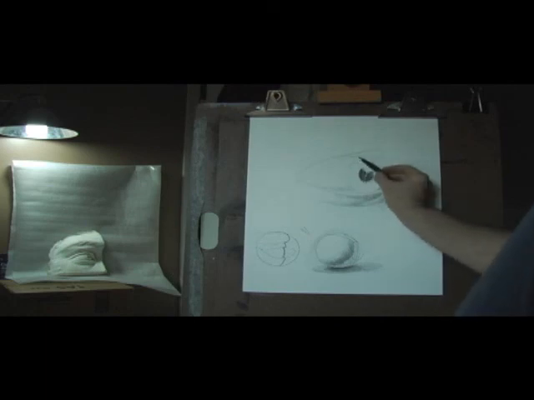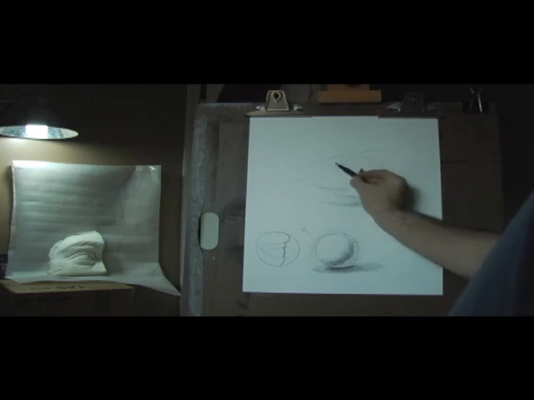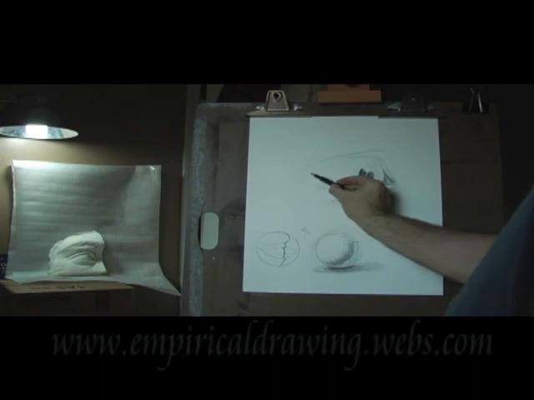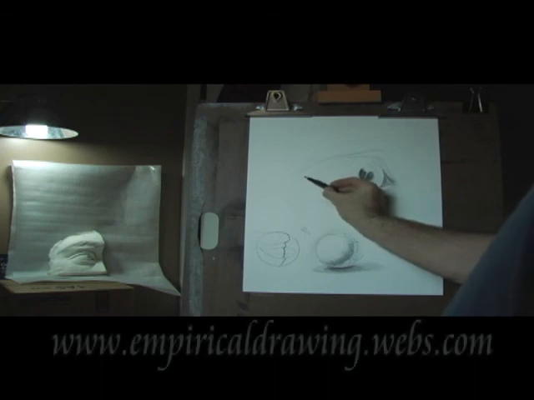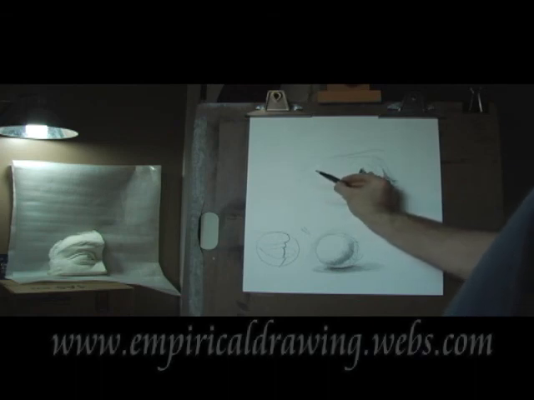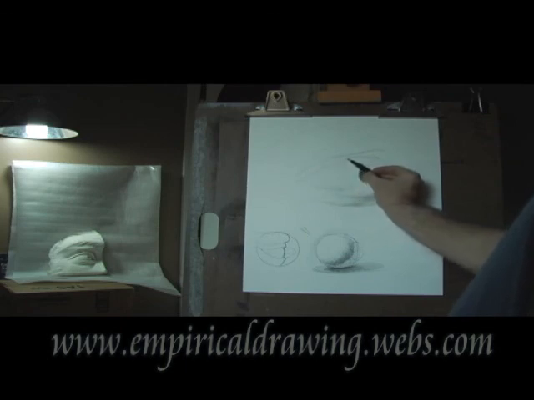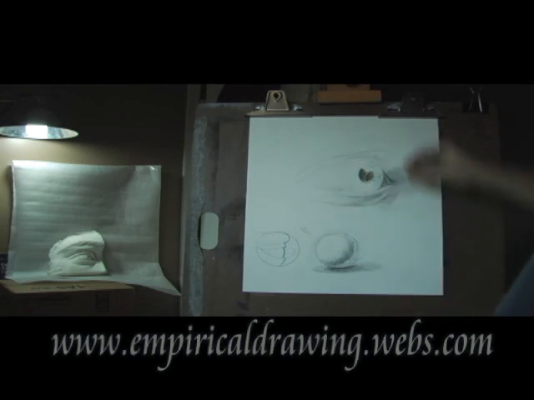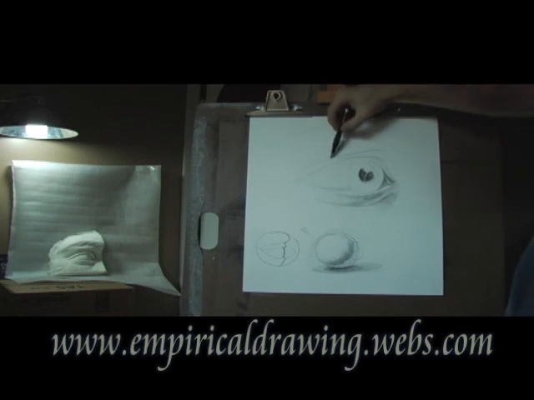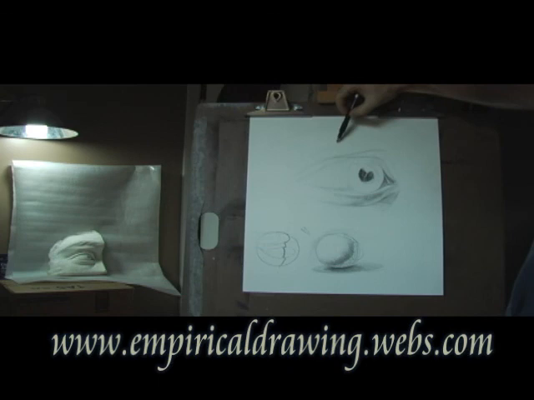All right, here this is the inside of the upper eye. Where the two planes meet. And right in here, this is where the cast shadow from this skin fold and bone fall over on this David figure.